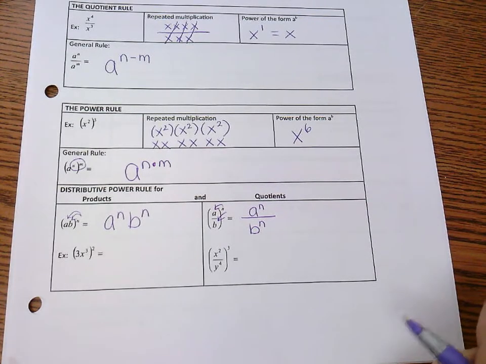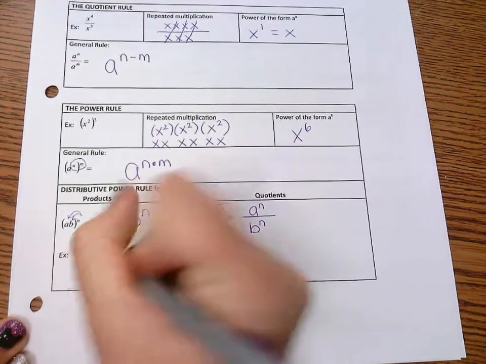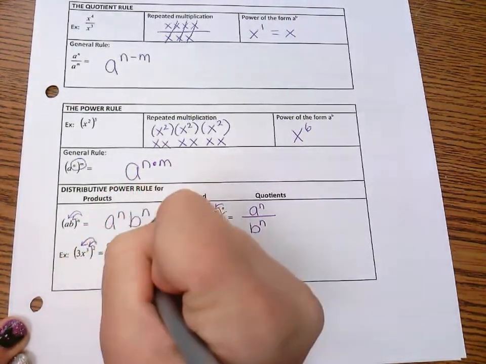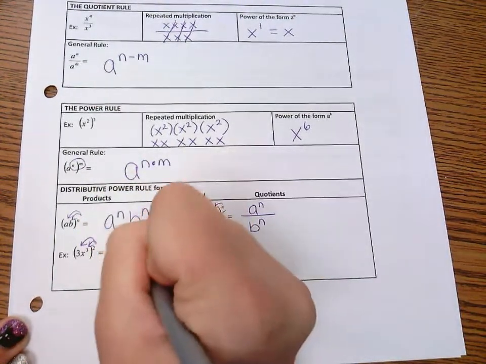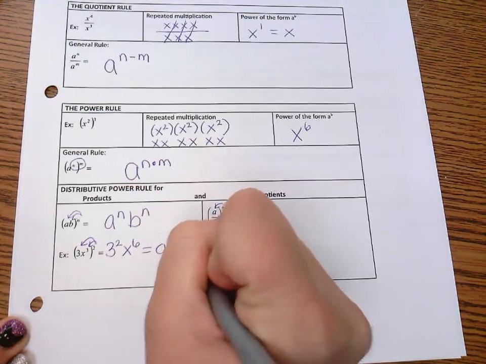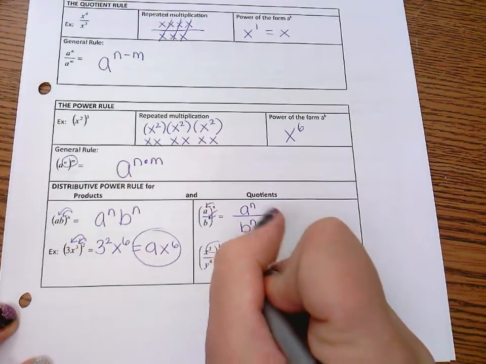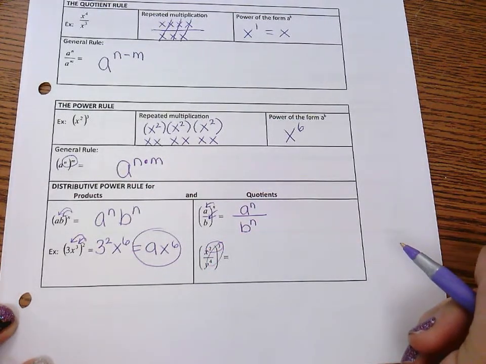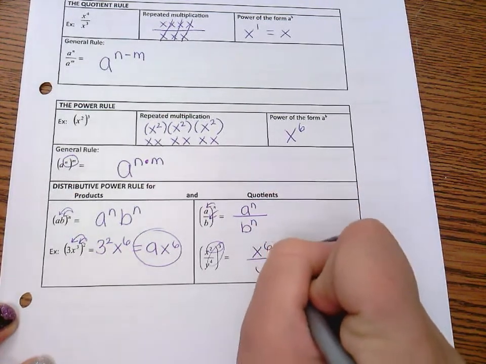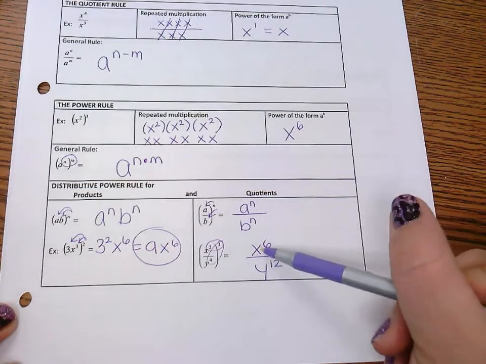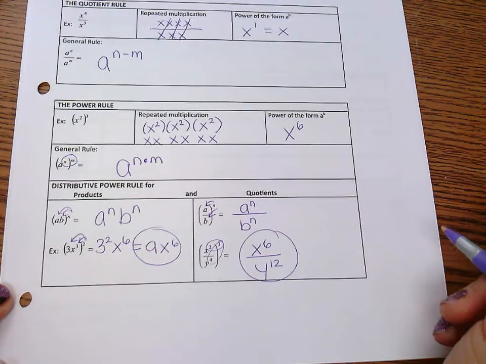So let's do one of these for an example. When you take this squared, you have to make sure that you're going to square the 3 and square the x cubed. And squaring the x cubed would make it x to the sixth. So I'd actually have 9x to the sixth at the end. And here I'm going to distribute this power of 3 inside the parentheses. So I'm going to have x to the sixth on top and y to the 12th on the bottom. Those bases are different, so I can't take this any further. So I'm going to leave it as x to the sixth over y to the 12th.